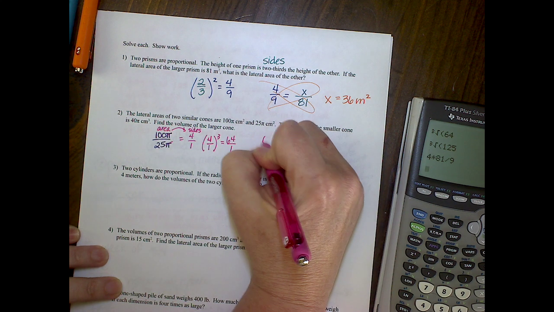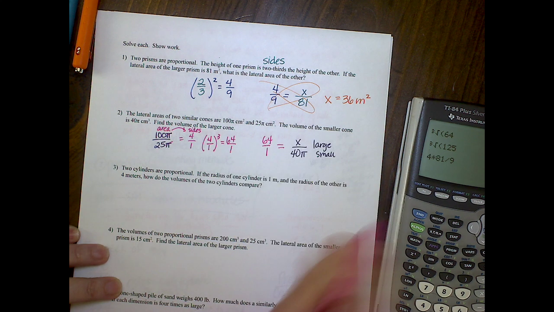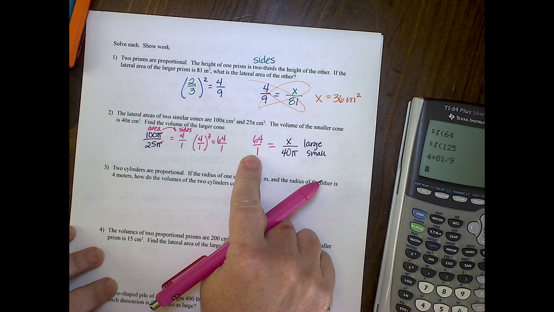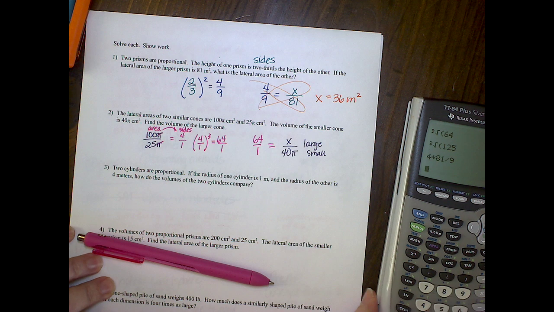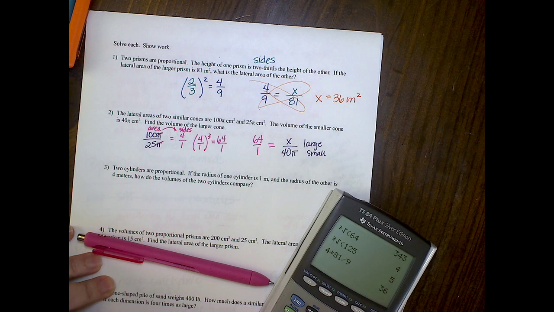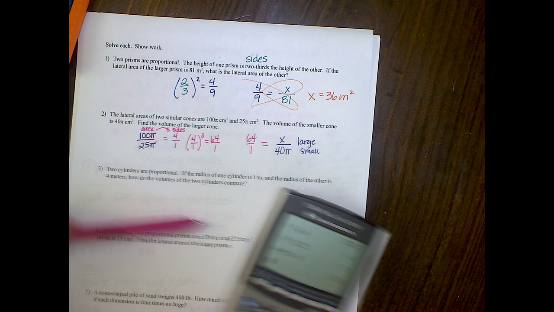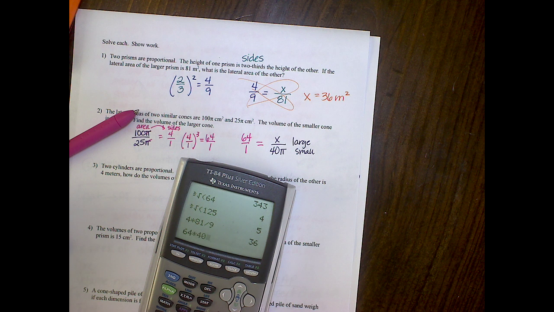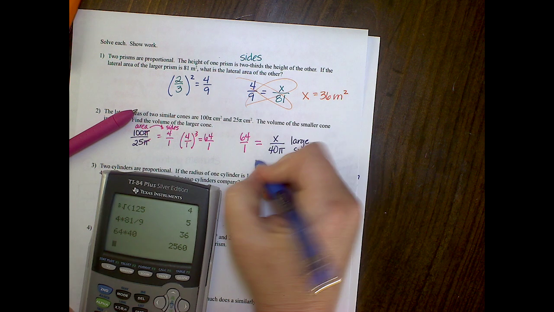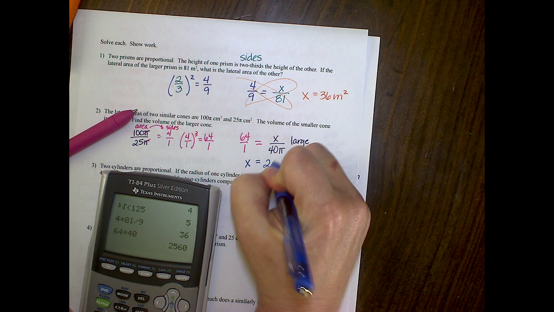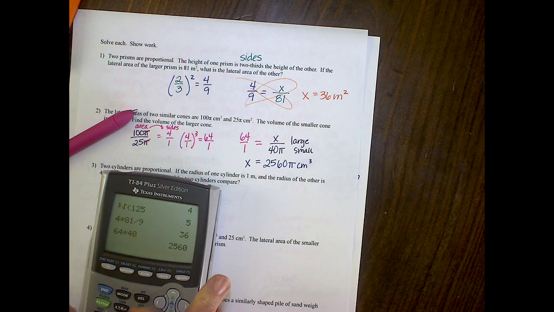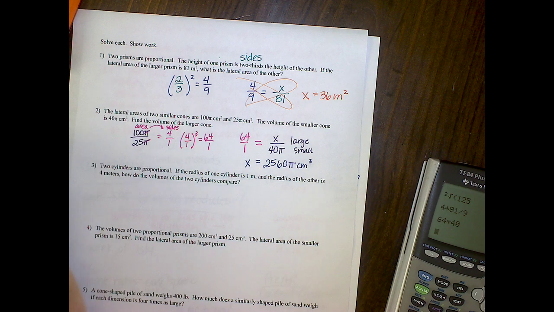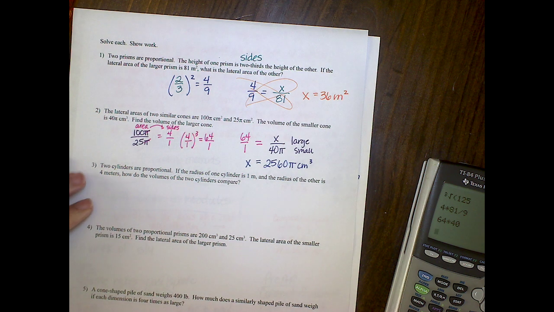So now I have 64 over 1 equals x over 40 pi, the volume ratio to the volume ratio. Cross multiply, and you get that the volume of the large one is 64 times 40. I'm not going to worry about the pi. So my large volume is 2,560 pi cubic centimeters, or cc's. If you've ever heard that term, maybe at the doctor with medicine, cc's, that's a cubic centimeter.